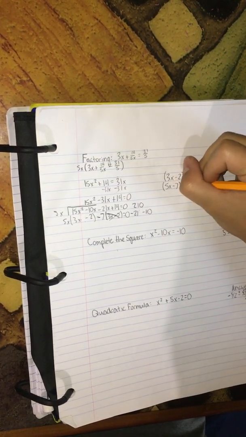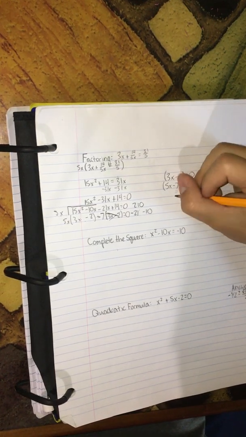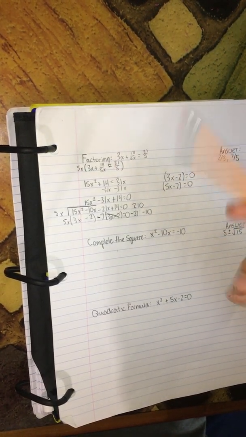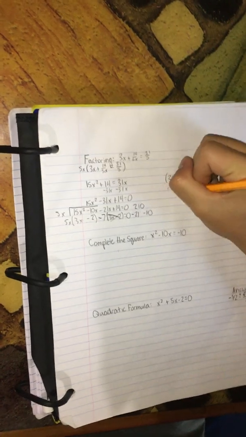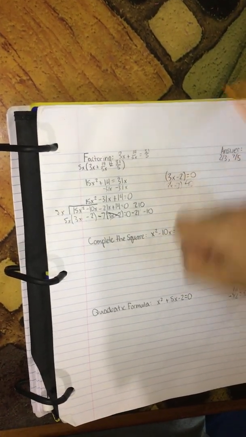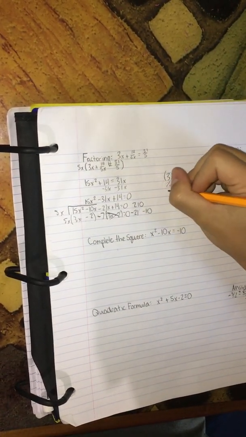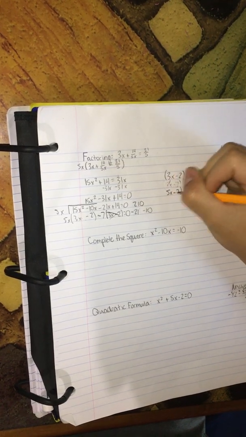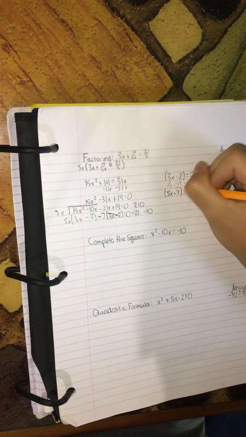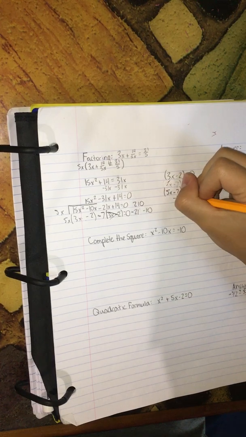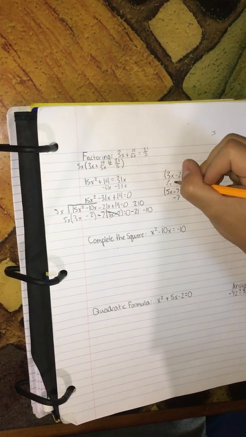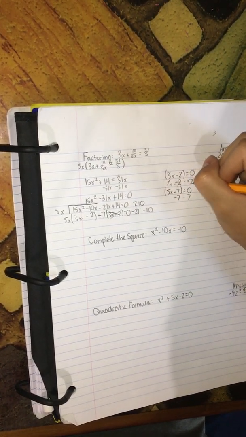Well, you set both equal to 0. And on the bottom equation, I should have given myself more space. On the bottom equation, you can subtract 7 from both sides, and on the top equation, you subtract 2 from both sides.